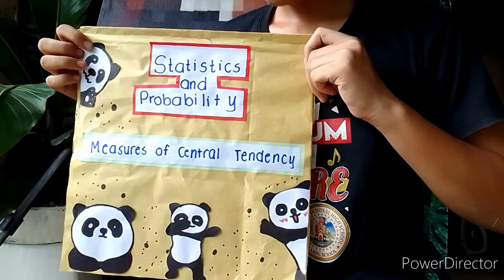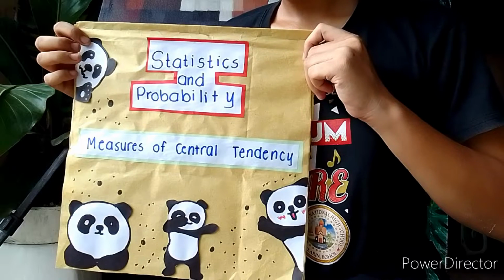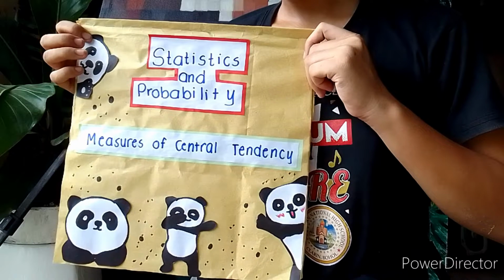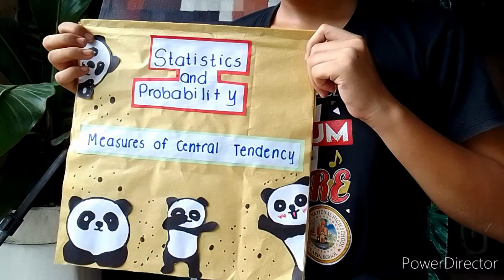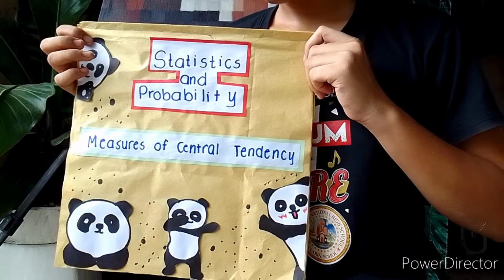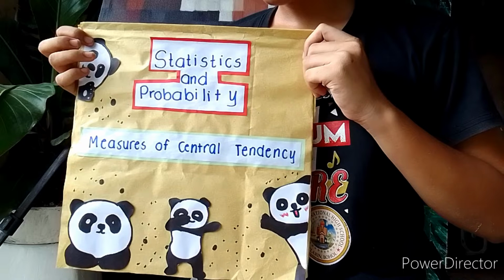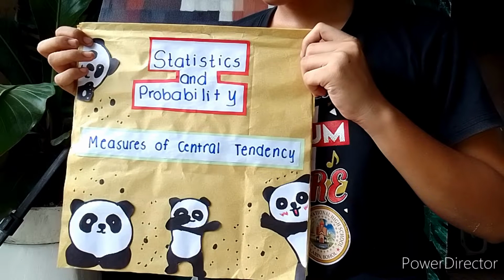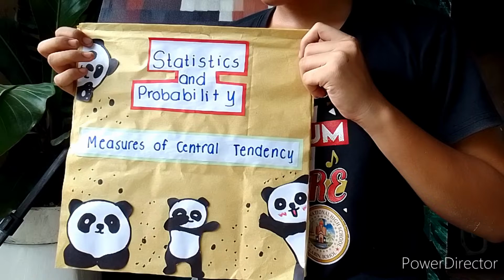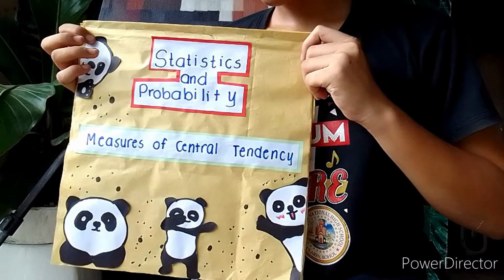Statistics and probability, measures of central tendency. At the end of this lesson, students would be able to: A. Identify the measures of central tendency, mean, median, and mode of a statistical data. B. Discuss the measures of central tendency of a statistical data to the class. And C. Participate actively with the class.